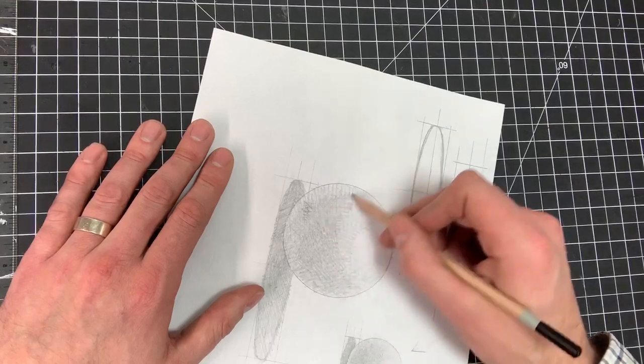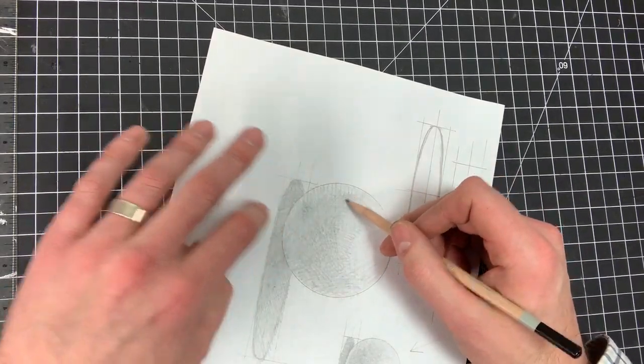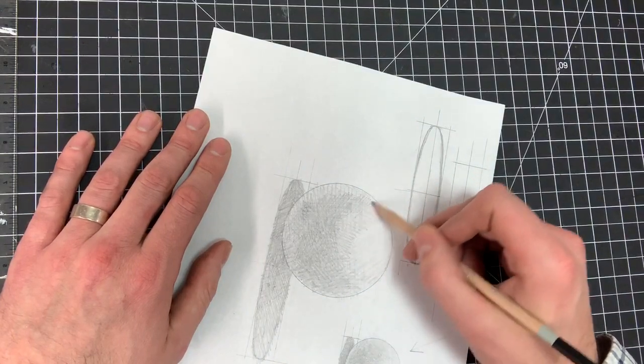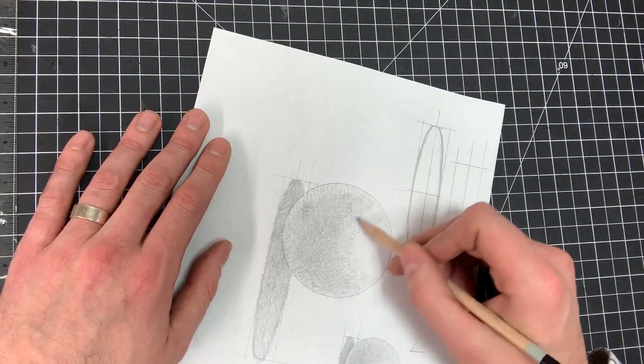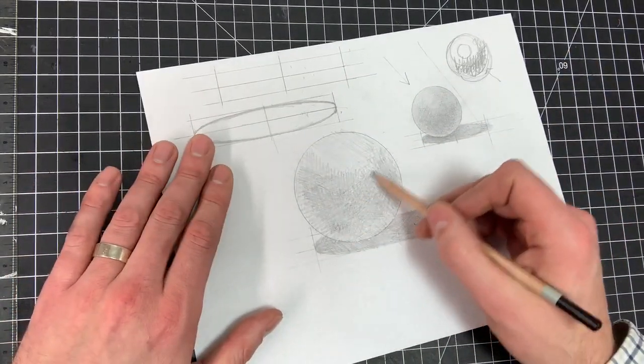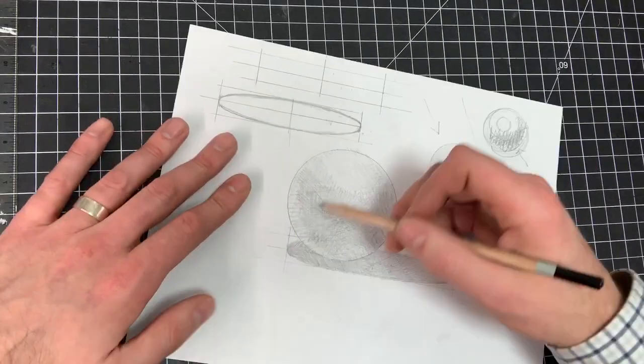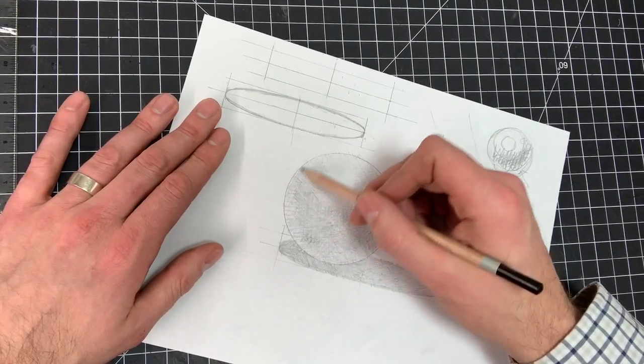It just so happens I constantly hit this area here. I don't know what's happening there. This is printing paper, and I may have had sweaty hands, and that could be my fingerprint from before. Who knows? Hopefully it doesn't become an issue.